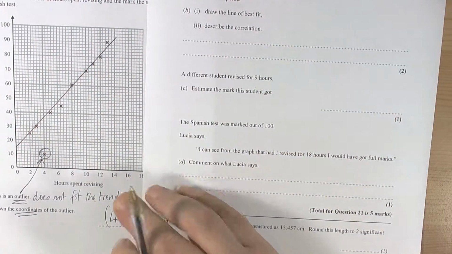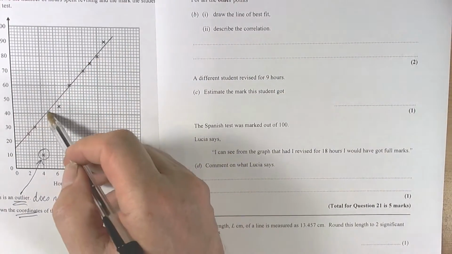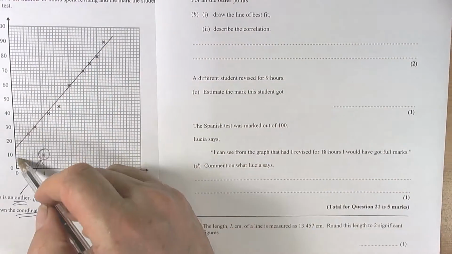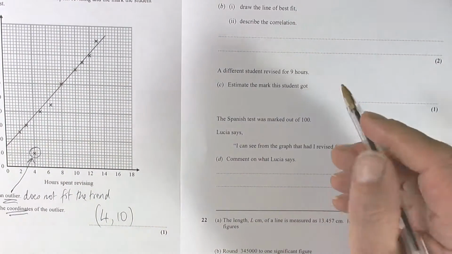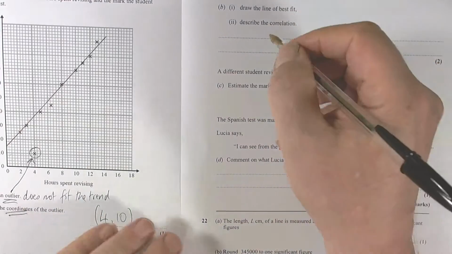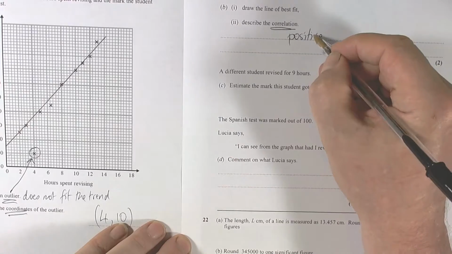So what we notice about the line of best fit is that some of the crosses are below the line and some of them are above, and it generally follows the trend. It does not have to go through zero. So draw the line of best fit, done. Describe the correlation. Right, it's about correlation, so it's positive correlation.